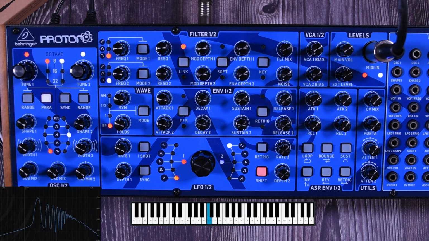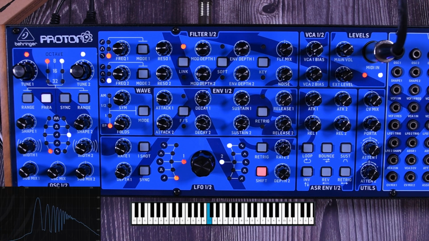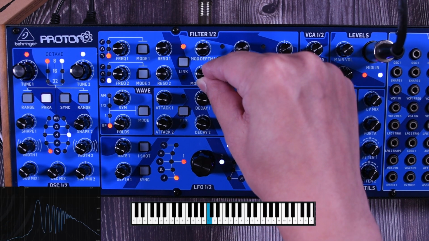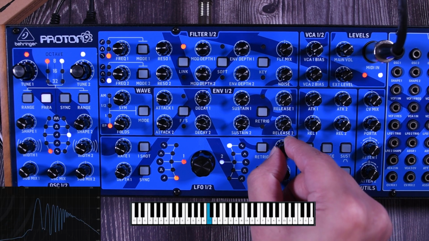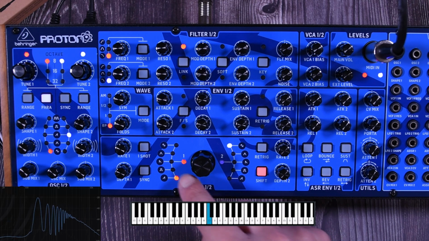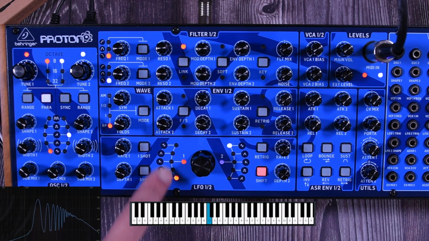If I play something, I'm going to do mod depth on the 1, and now mod depth on the 2. Notice that there's no difference, and if I alter the rate of the number 2, notice that nothing happens. It's just listening to this one. Again, red means that it will use just this one.